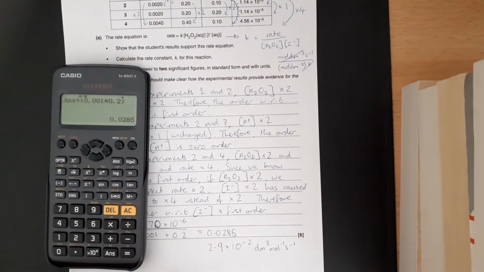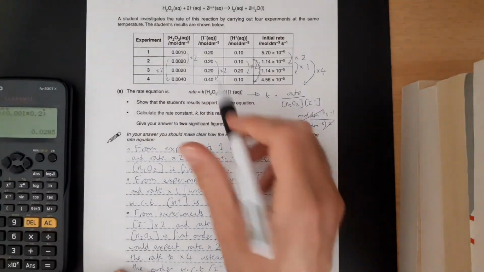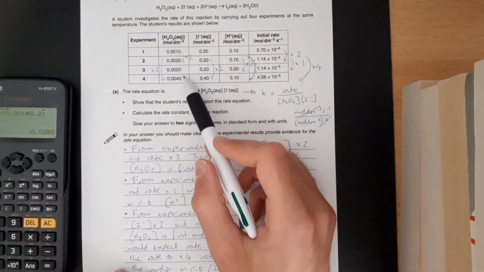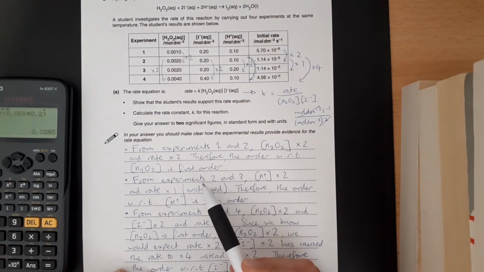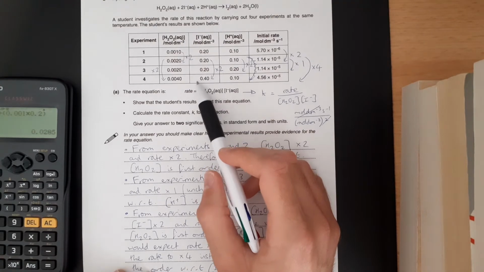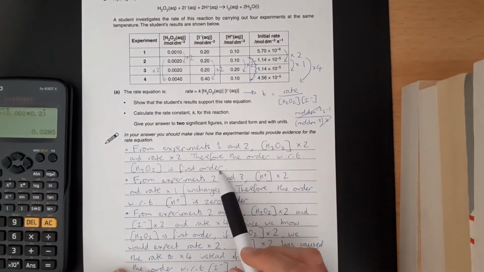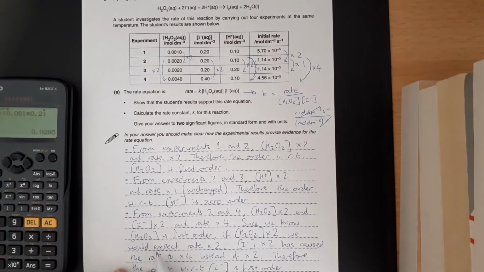Okay. So I just wanted to show you that example where if you're stuck and you can't find two experiments where only one concentration is changing, it doesn't mean that the question is impossible. If you work out the ones that you can do first, you can then use that knowledge you've already got to be able to work out the trickier ones later.